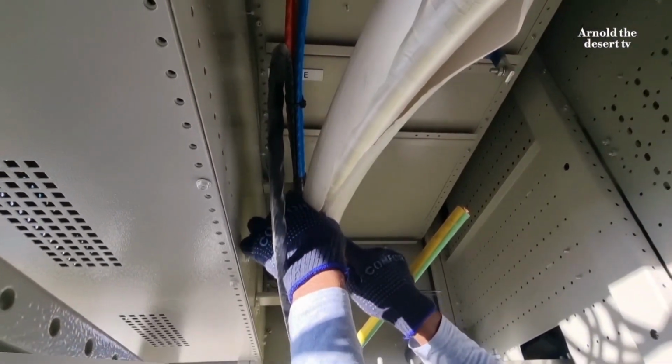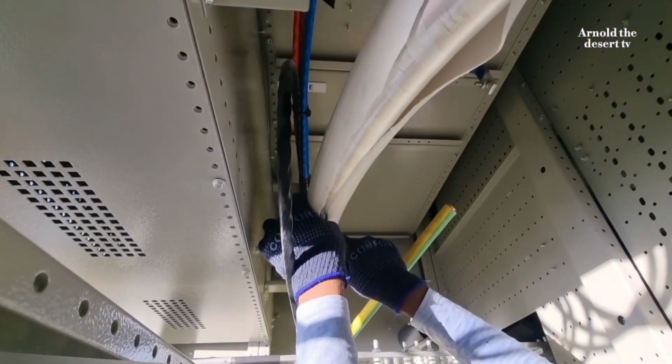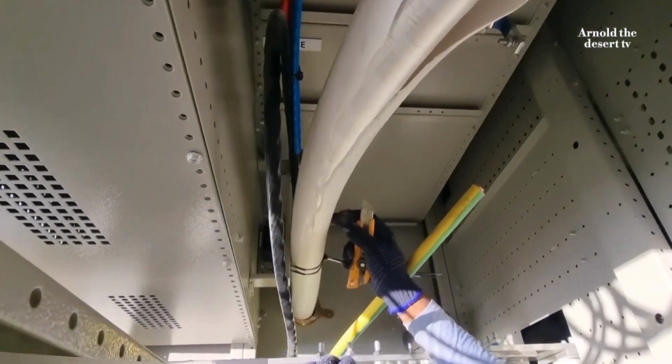And now, the termination of the cable power supply from the capacitor bank to the switchgear side.